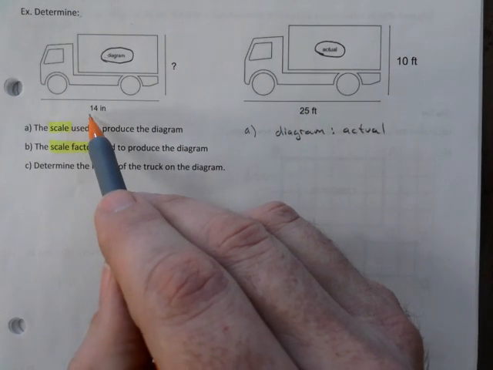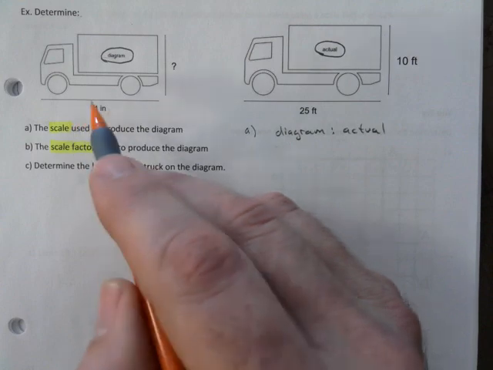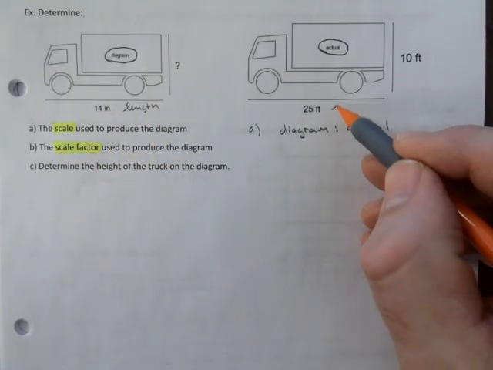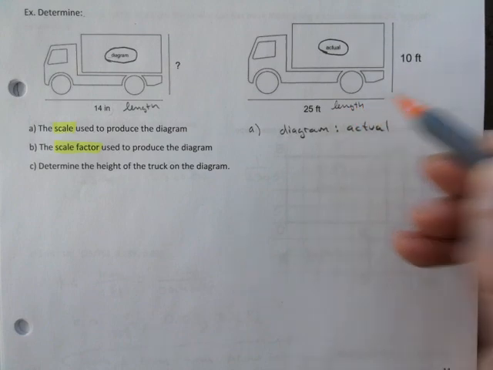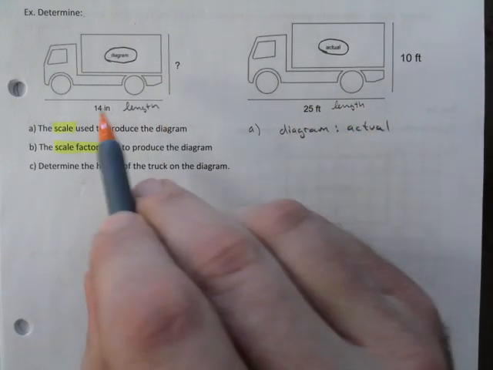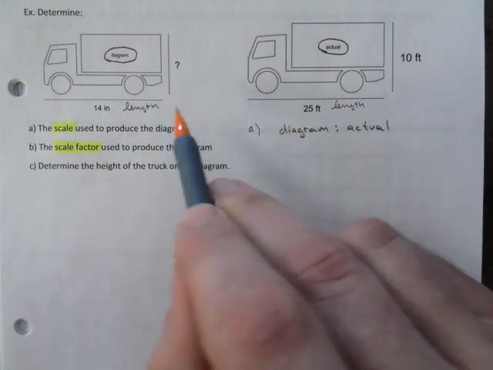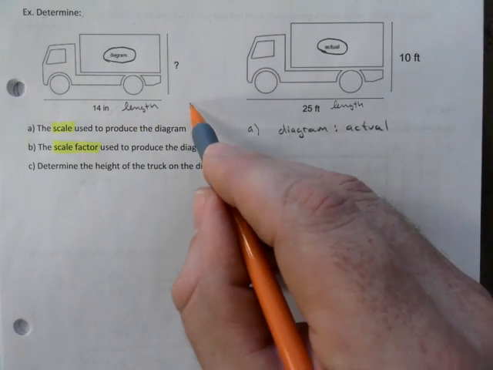Well, in this case, you know the length, this would be length, and this would be the length for this particular case. So we know both lengths, so I'm going to actually use that to fill in. These correspond, right? Correspond.